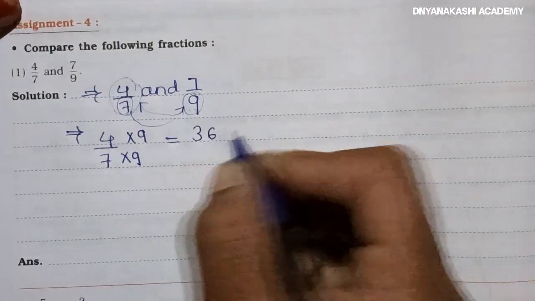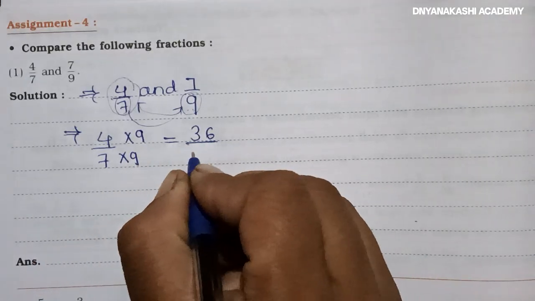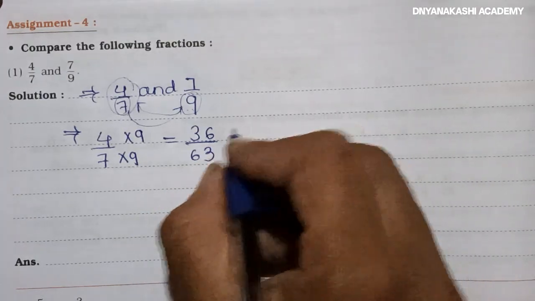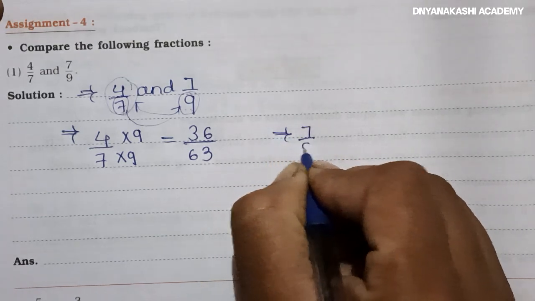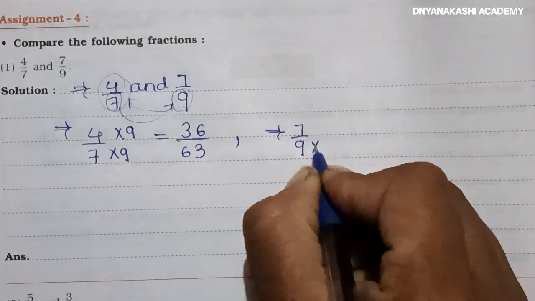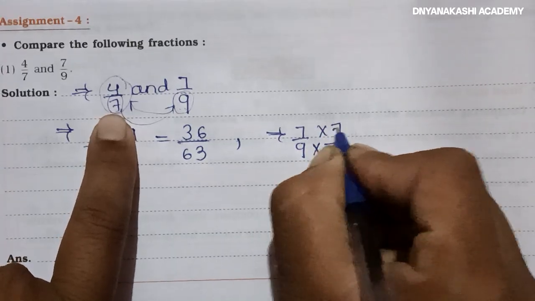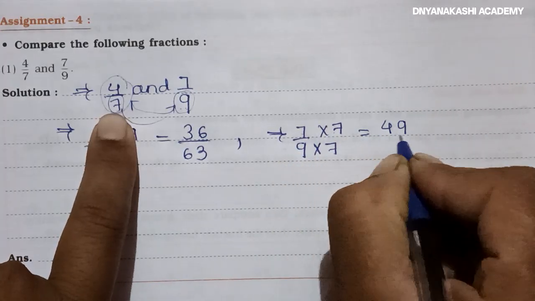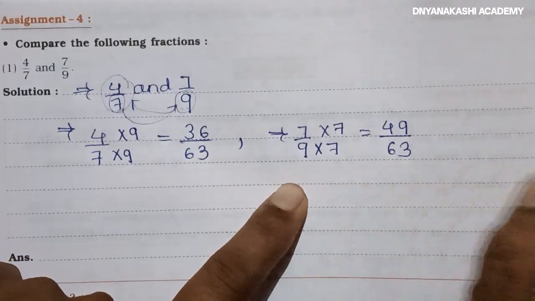9 fours are 36, and 7 nines are 63. Next fraction is 7 by 9. Here I multiply with this 7 and also multiply the numerator. 7 sevens are 49 and 9 sevens are 63.